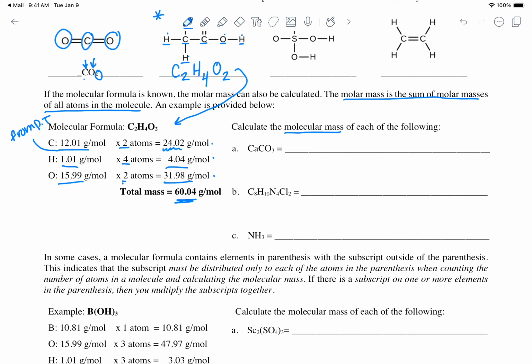We'll do CaCO3. Now what I want to point out is how these letters are capitalized or not capitalized. So Ca is one element, and we know that because one letter is capitalized and the second letter is not.